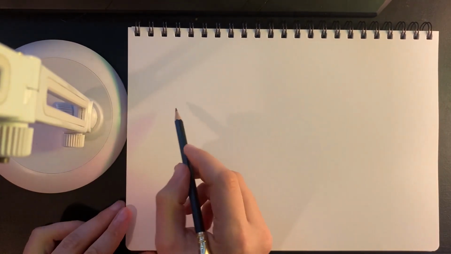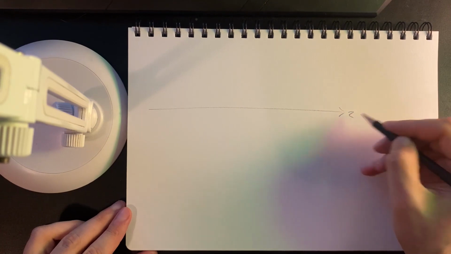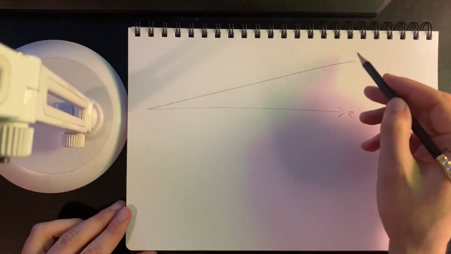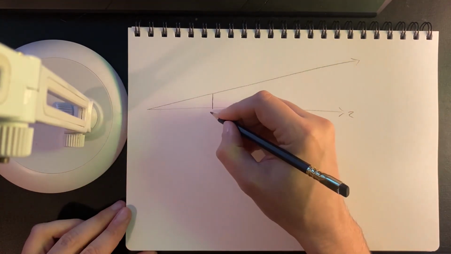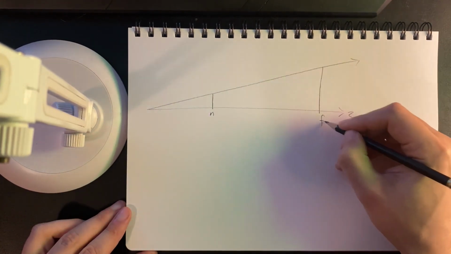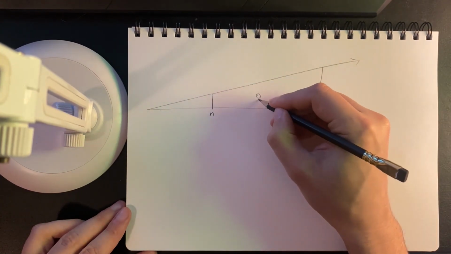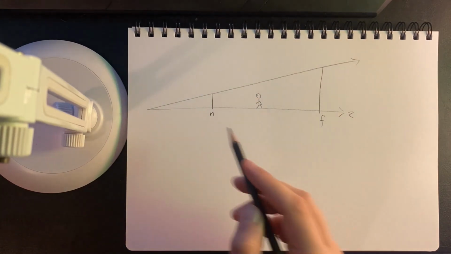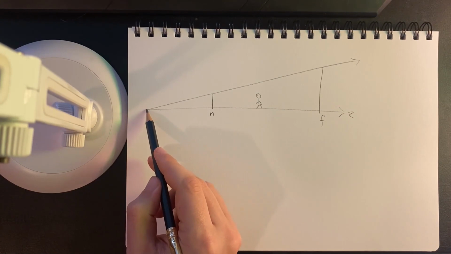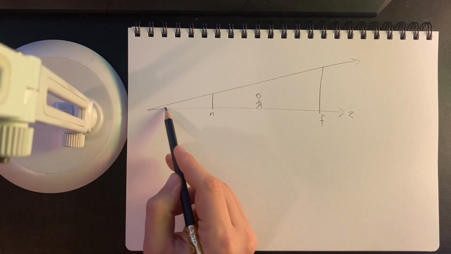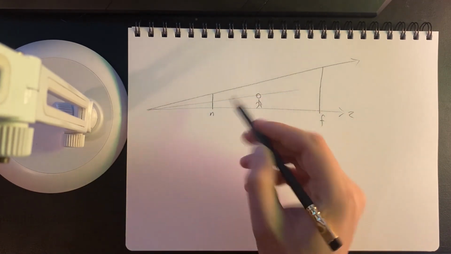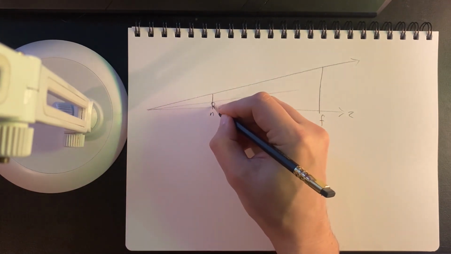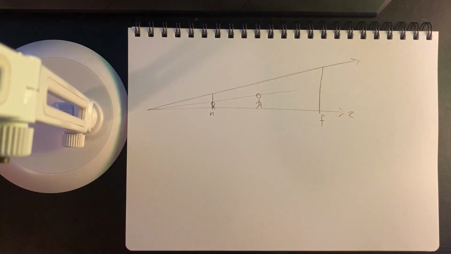Let's look at a simple side-on case. So here's our z-axis. As we go further away from the viewer, we have our visible range here. Let's put an N for near plane, an F for far plane, and here's our person that we made before. So projection. We imagine drawing a line like that. There's our person mapped onto our near plane. That's what we see, basically.